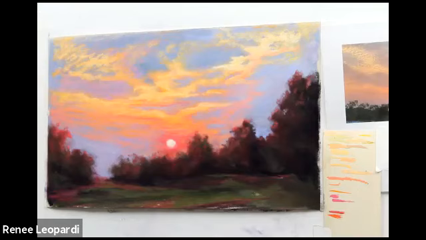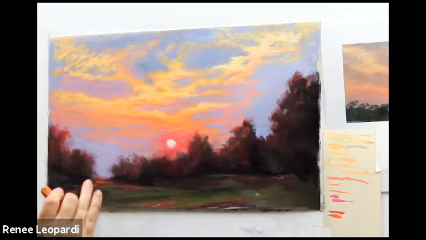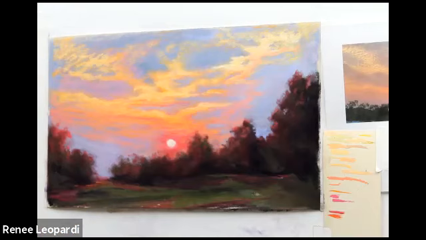So if I want to, I can throw in maybe a little bit of orange. Just a touch.